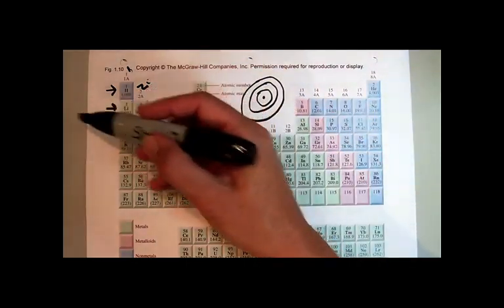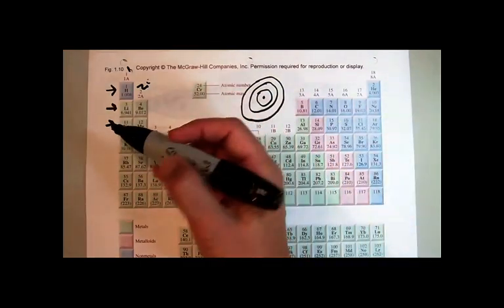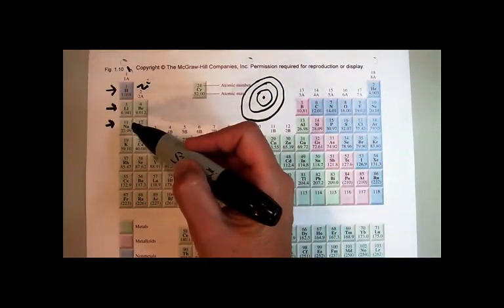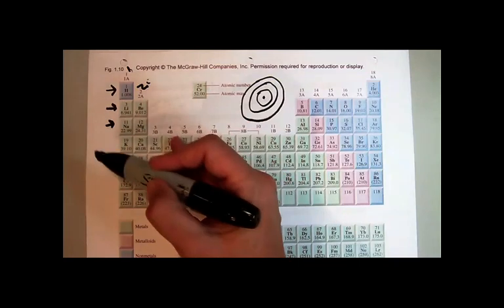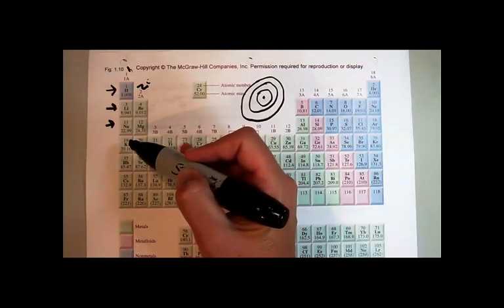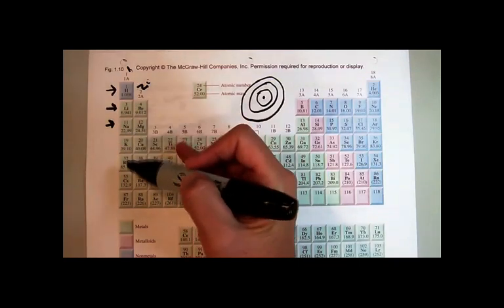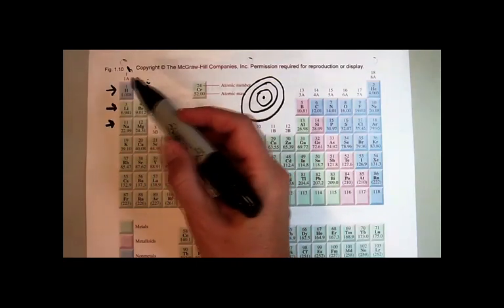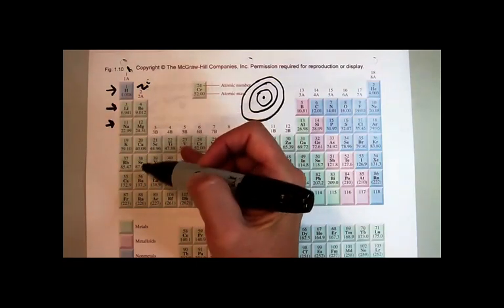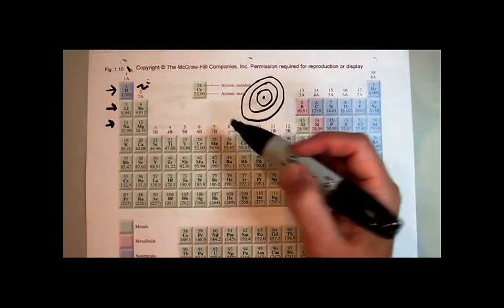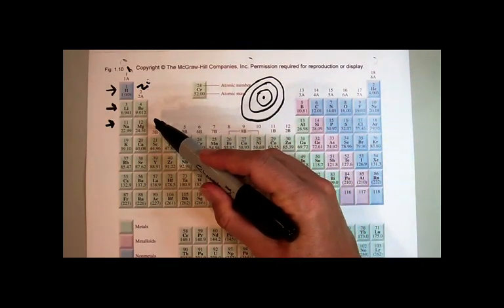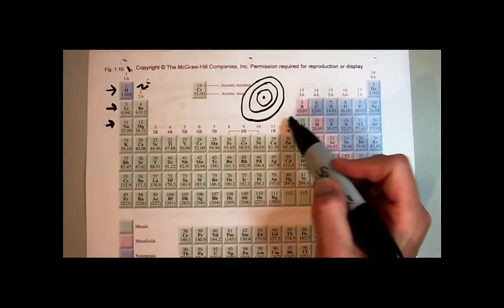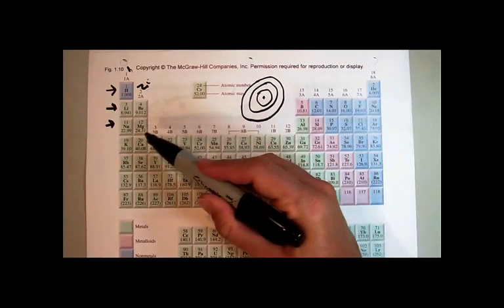And it's repetitive, it's periodic as you move across the periodic table. You swing back around, you're filling up the next energy level. That's why all of these elements in group 1 have 1 valence electron. That's why all the elements in group 2 have 2 valence electrons. Then remember, when we get to the transition metals, it gets a little bit crazy, and we're not going to go into why. It's not really necessary for you to know.